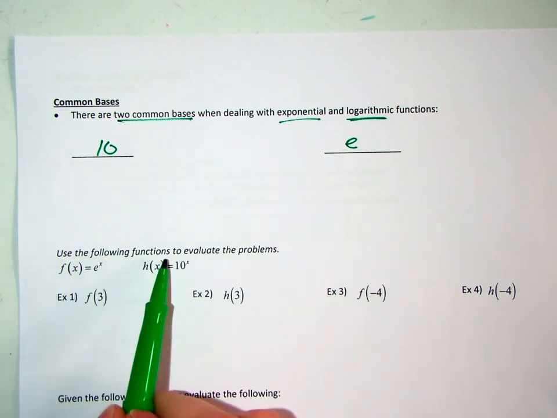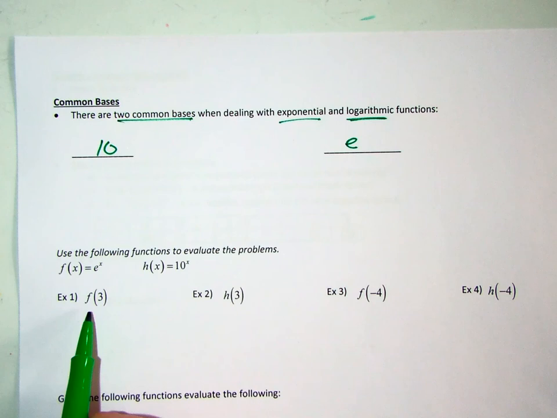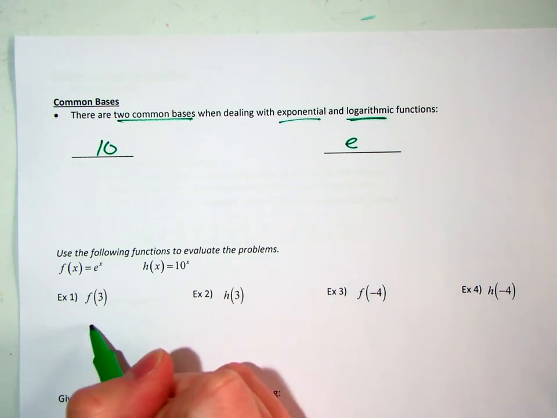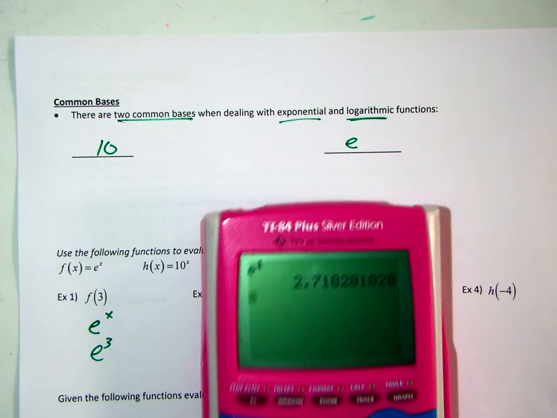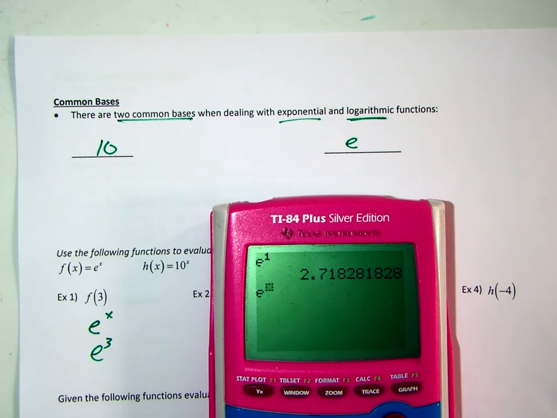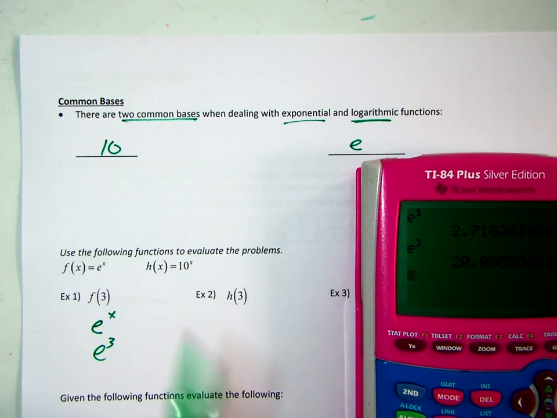We're still going to use the function to evaluate the problem. When we find f of 3, f is e to the x power, so we'd have to do e to the 3rd. We're just going to go to our calculator like we did before and use that e to the third power, and we're going to estimate it, so it'd be 20.09. Okay?